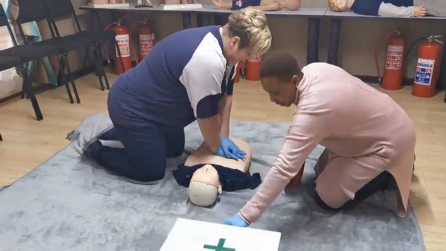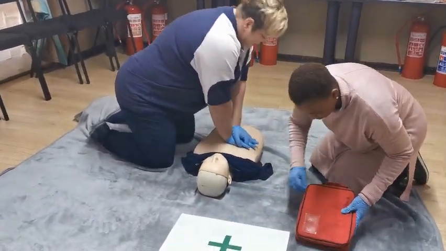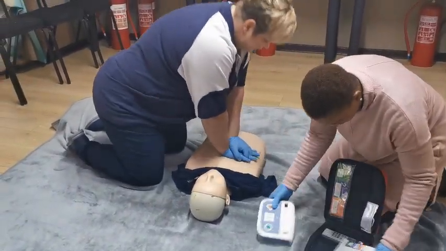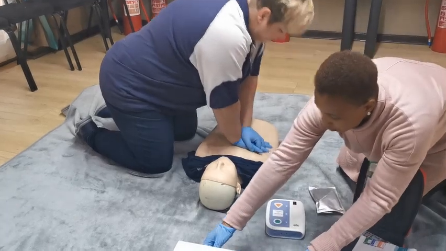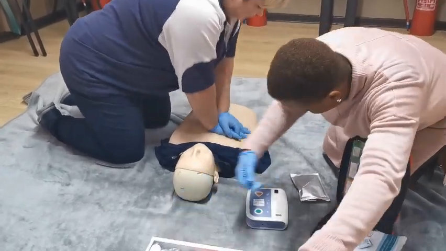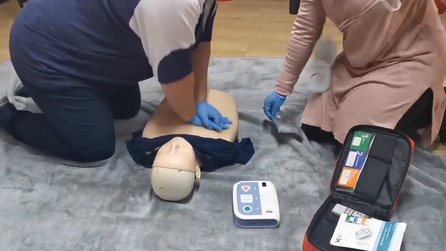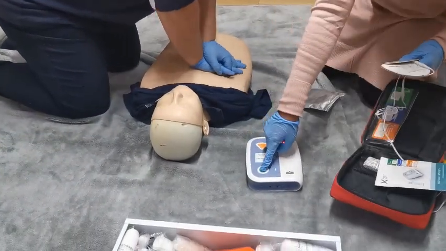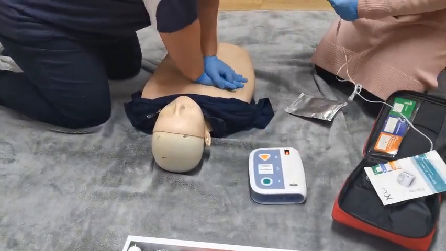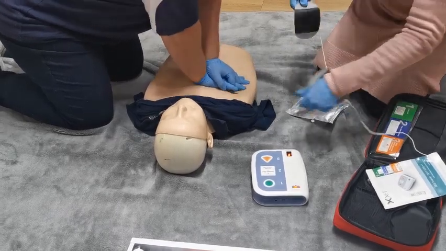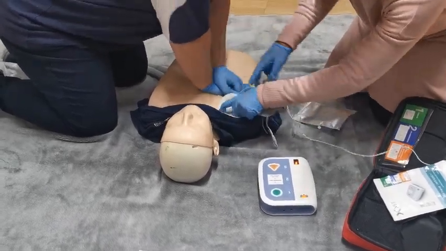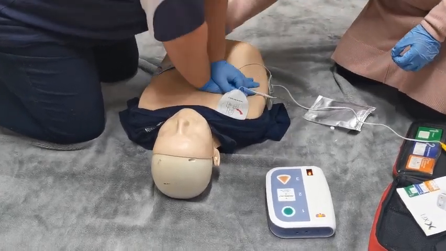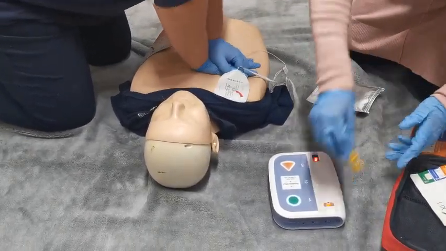No, can I help you? Yes, please. Compressions continue to 30. Apply pads to the patient's bare chest. Plug in the pads connector next to the flashing light.